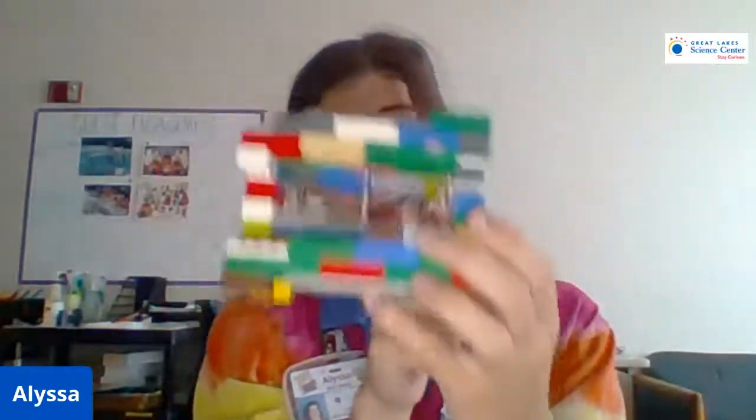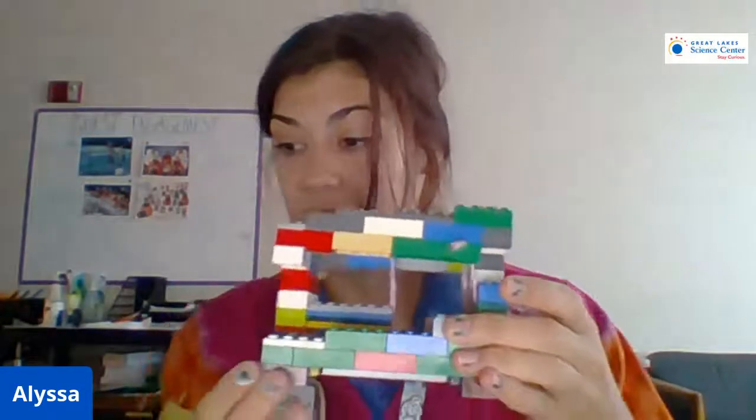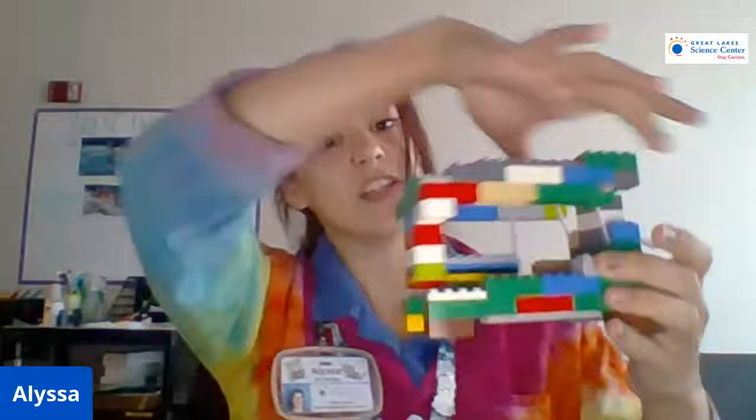It's trying to buckle and fall down, but the tension within these back strings is not allowing it to do that. And that's what's causing it to balance. By attaching the string, it causes tension. It stops it from buckling, and the sculpture stays put in two separate connections.